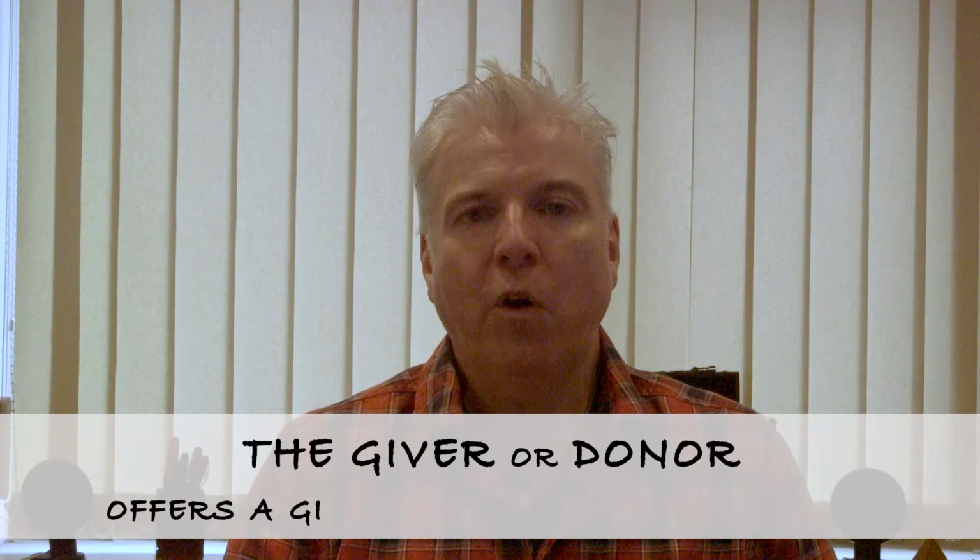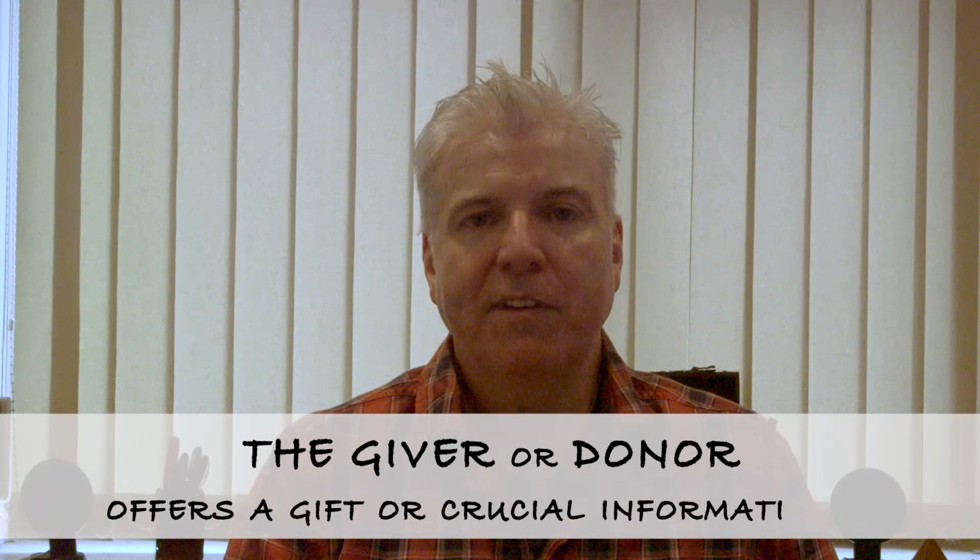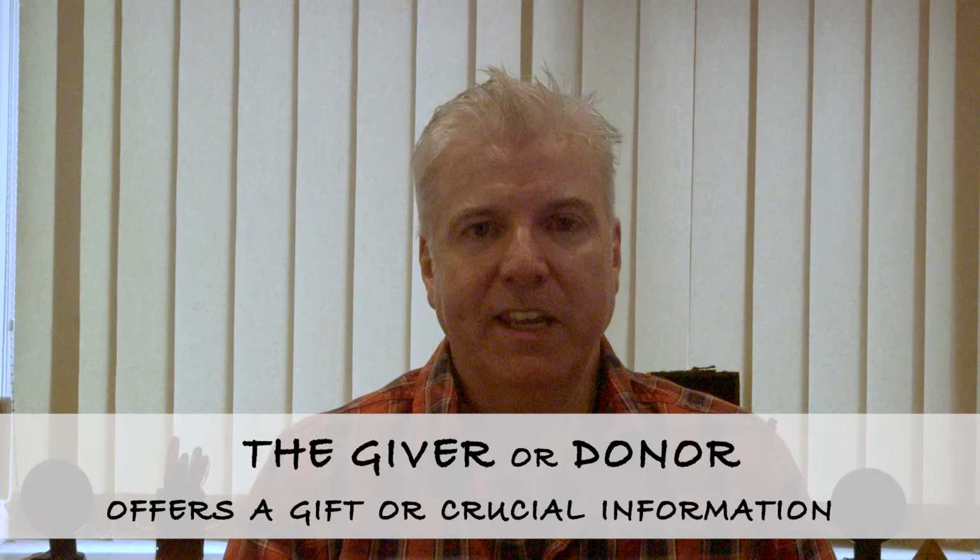The giver or donor. This is a character that can be separate from the mentor. They give a gift or a crucial piece of information to the protagonist to help them along in their journey. They may appear in the first or second stage of the journey.